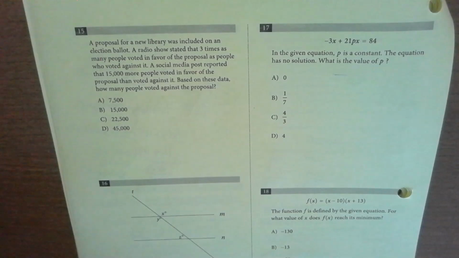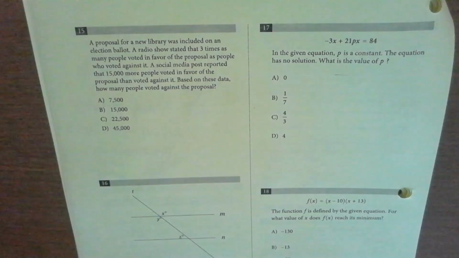A proposal for a new library was included on an election ballot. A radio show stated that 3 times as many people voted in favor of the proposal as those who voted against it. A social media post reported that 15,000 more people voted in favor of the proposal than voted against it. Based on these data, how many people actually voted against the proposal?